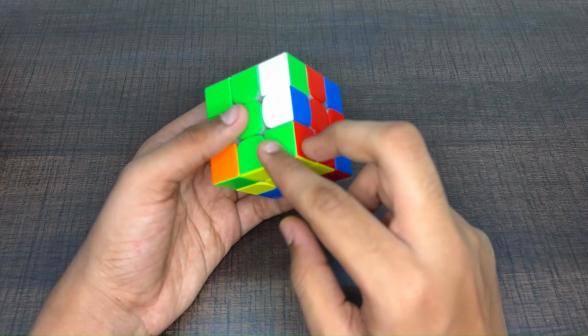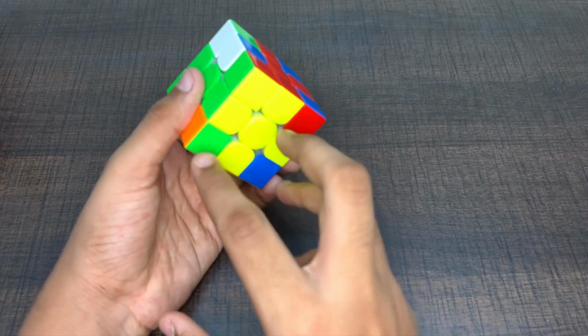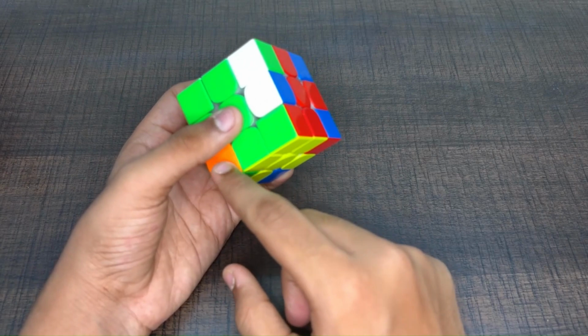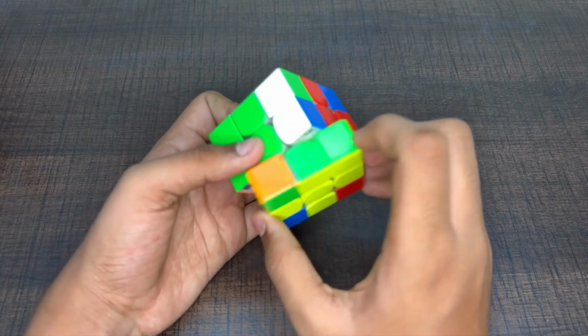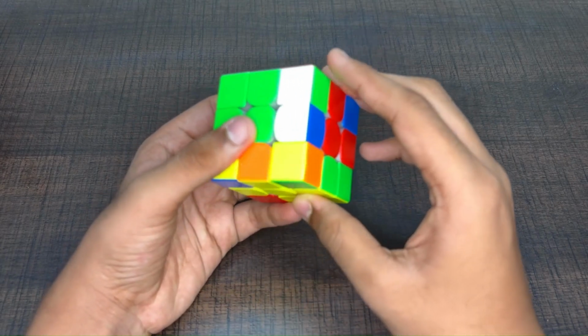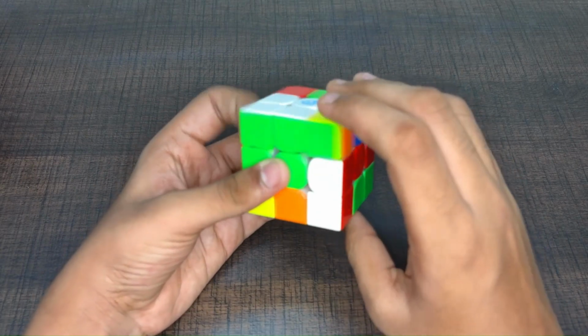After we have solved the corner in its place, we check that there are three more corners left. We have to bring another unsolved corner here. I'm going to move this layer down like this to bring one unsolved corner, and we just apply the same algorithm.